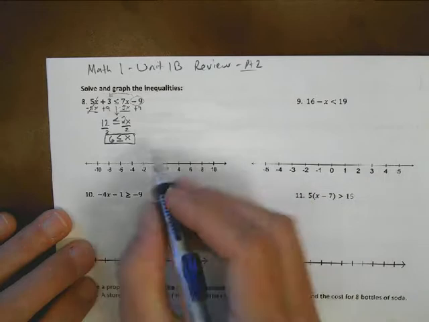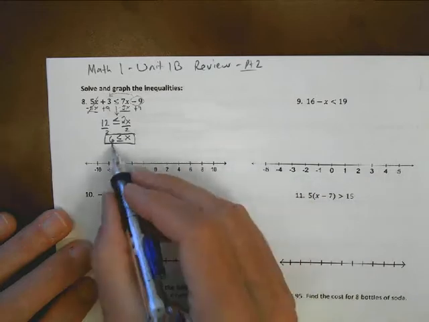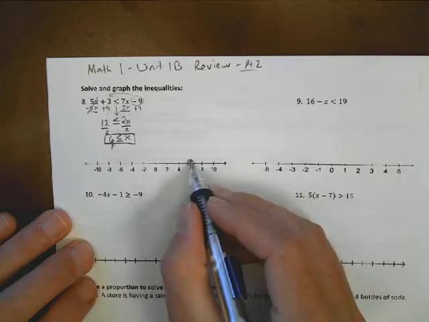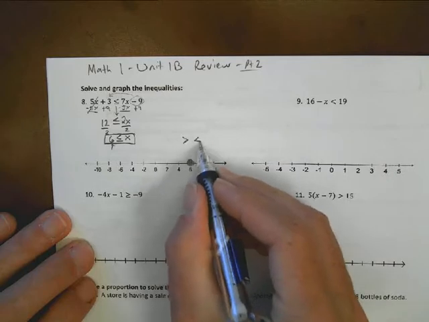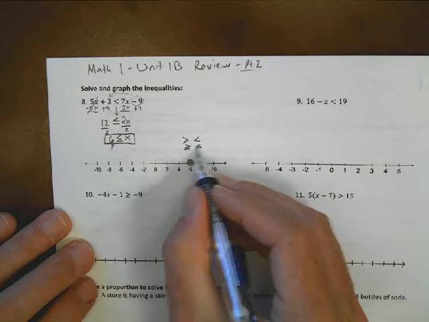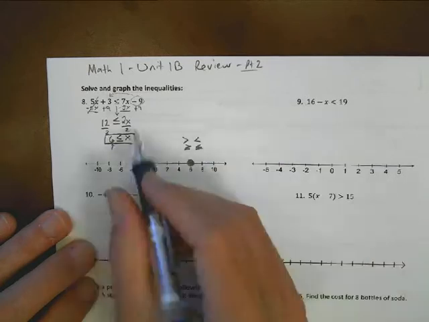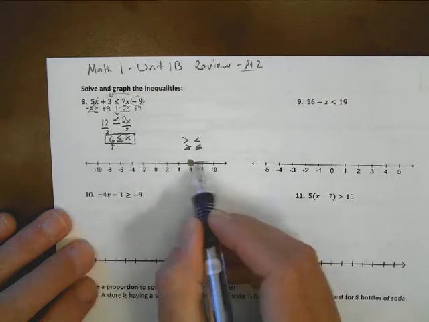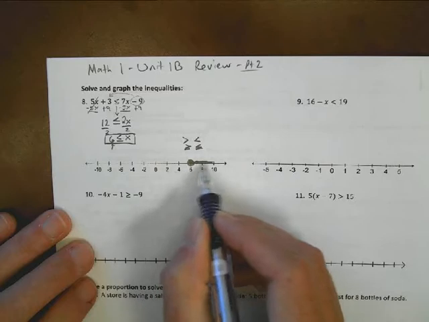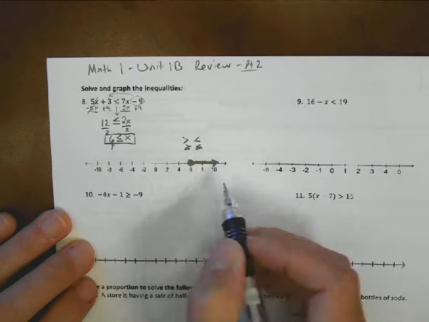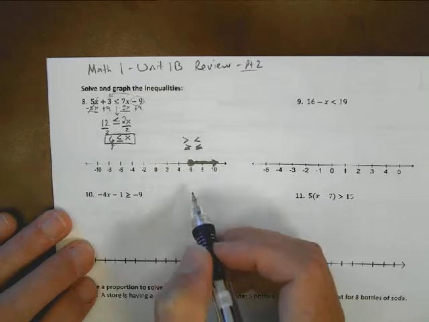Now I have to graph that. So I'm going to find the point 6 on my number line. I'm going to draw a circle, but I'm also going to fill in the circle. I do an open circle, recall, if it's greater than or less than. But if it's greater than or equal to, or less than or equal to, then I fill that circle in. We're saying here that x is greater than or equal to 6. So we're going to take point 6, shade it in, and then draw an arrow this direction to show that it can be any value greater than or equal to 6.